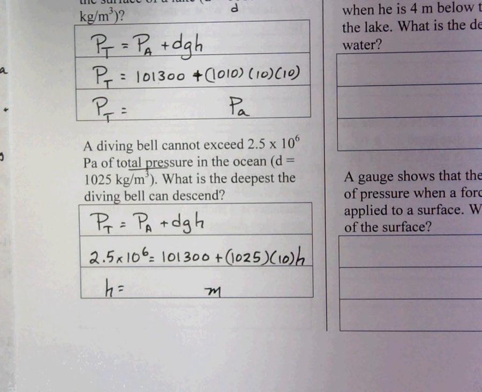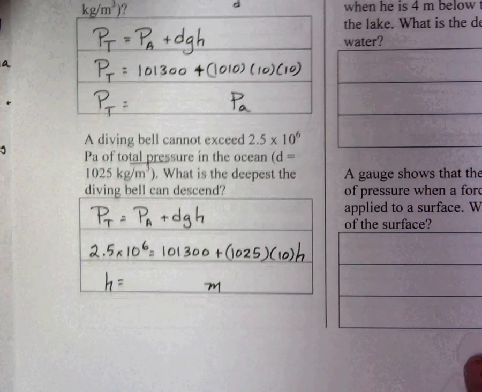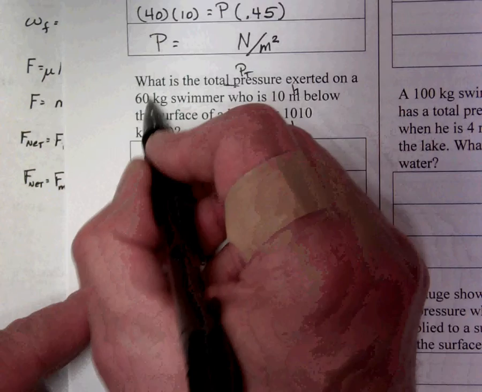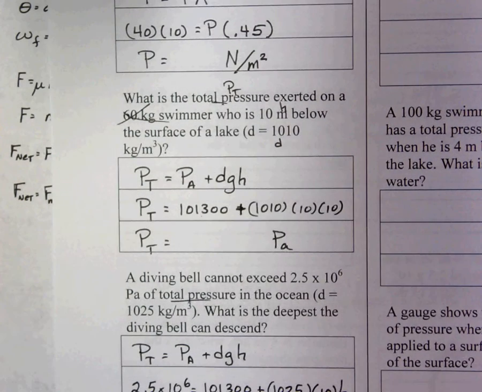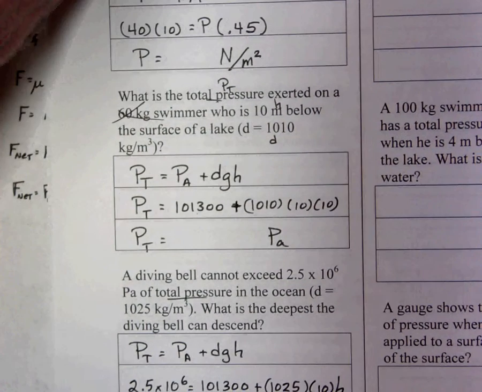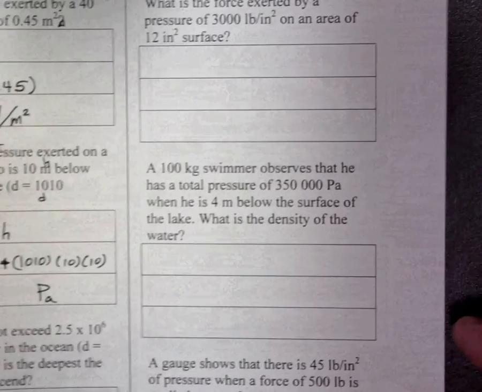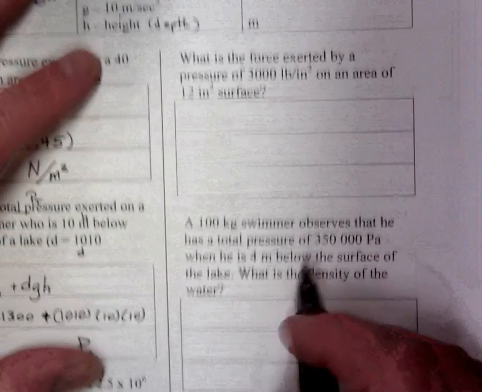It says, okay, this is the deepest you better go, and then go from there. Let's do one more. On this one right here, the mass of the swimmer or the object does not make any difference in the pressure, just your water depth or your liquid depth.